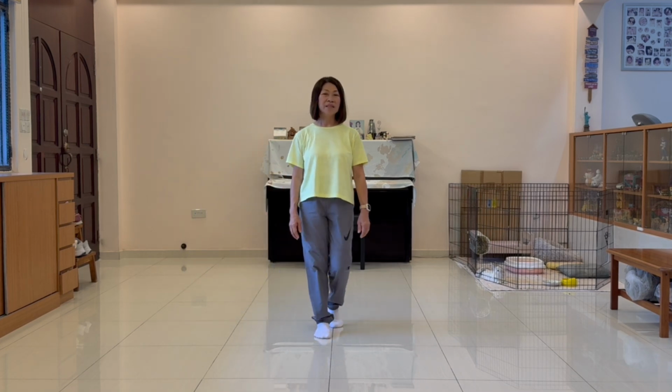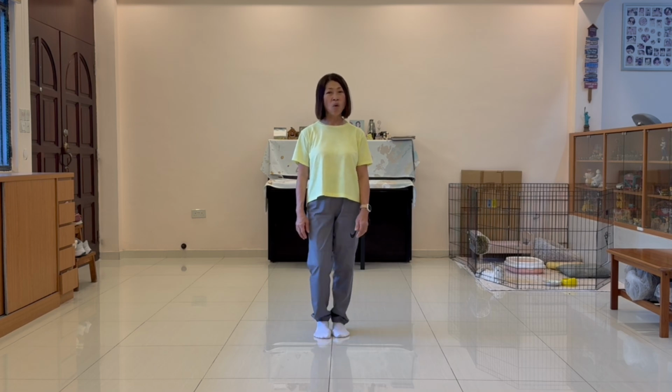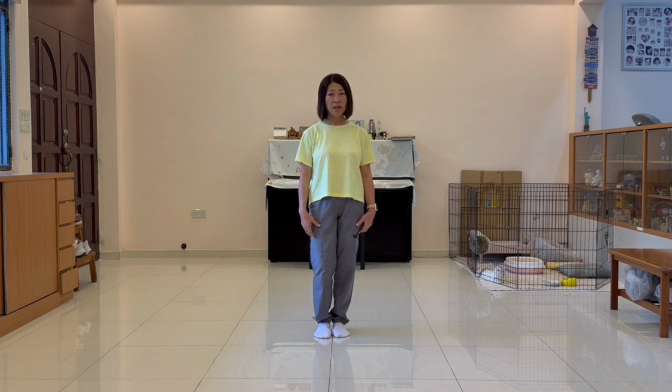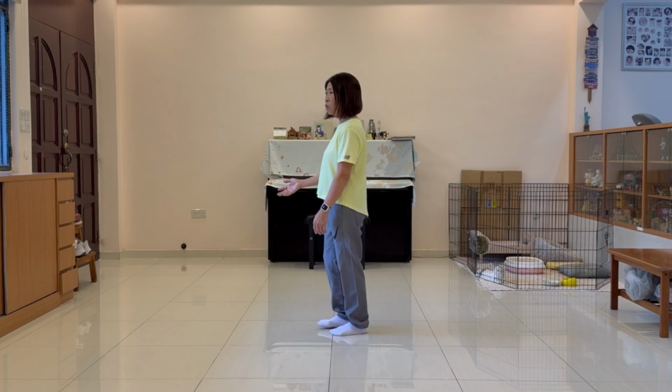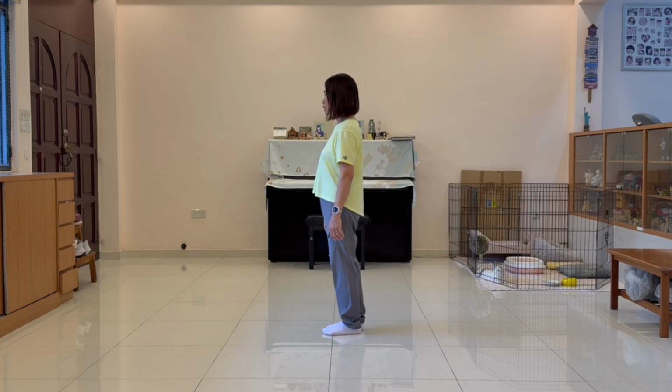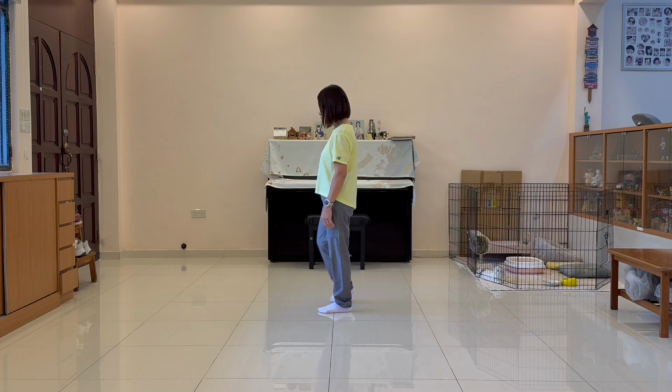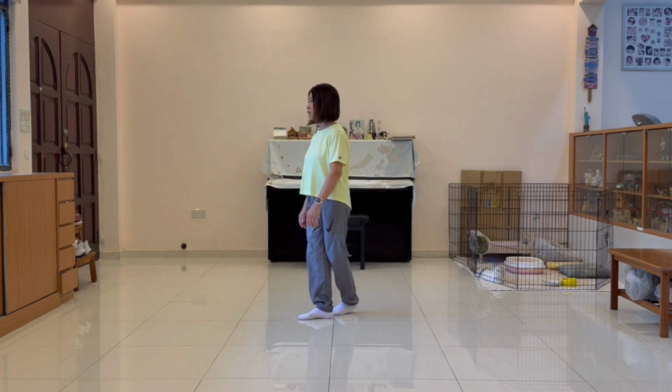So in this dance, there is a restart during wall 6 after 32 counts. Let me show you wall 6 facing 9 o'clock. Here is wall 6. So we start 5, 6, 7, 8. 1, 2 and 3, 4, 5, 6, 7 and 8.